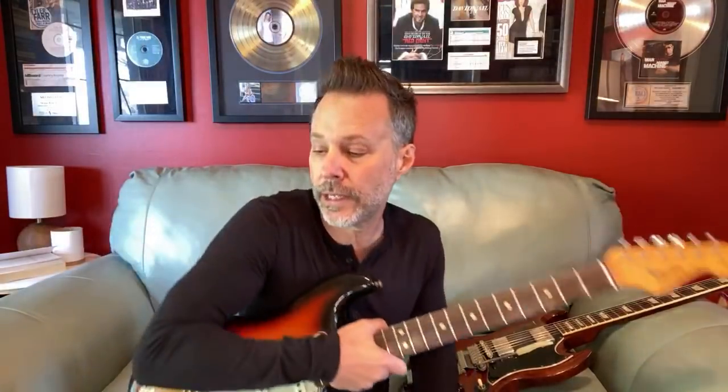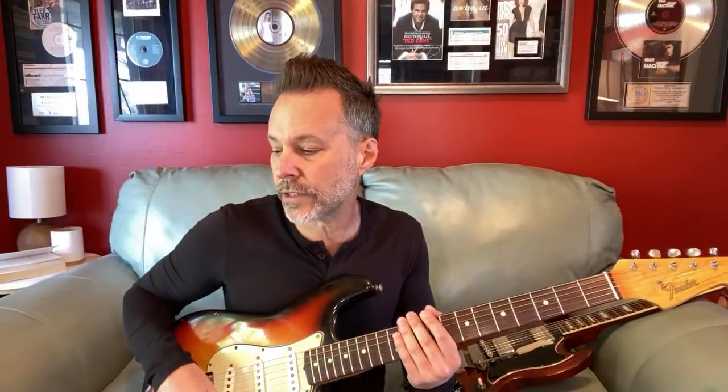All right, great. Can you show how the octaves align on the neck? Is there an easy way to view the octaves? Yes, there's a super easy way to know the octaves.